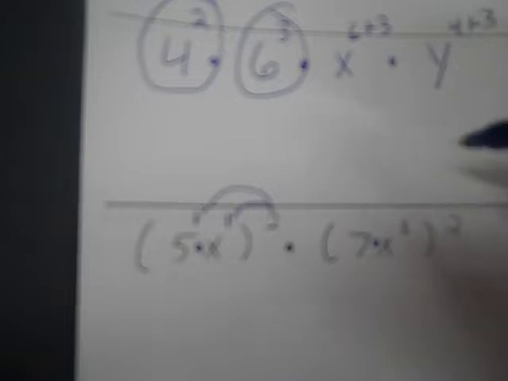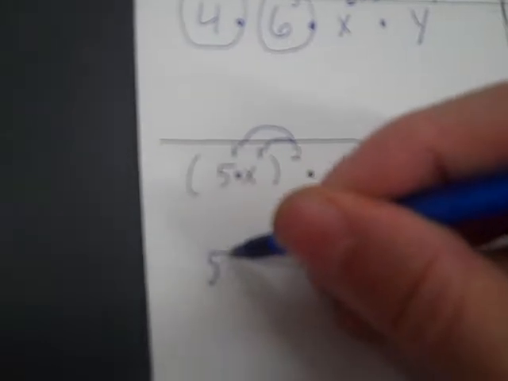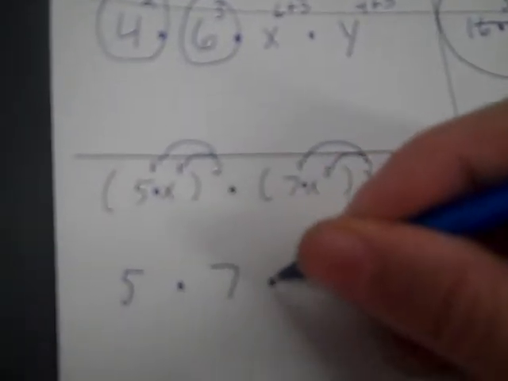Okay, my next problem. Again, I got this 2 outside, so x needs a 1, so I can distribute 2 to 1, and 5 needs a 1, so I can distribute 2 to 1. Goes 5 times x. And over here we got 7 times x. So 2 gets distributed to 3, and then the 7 needs a 1, so I can distribute the 2 to the 1. Now you want to put your big base numbers first. 5 times 7. And then the only variable I have is x, but again, we just put that down once.